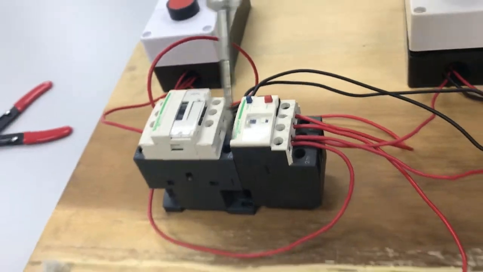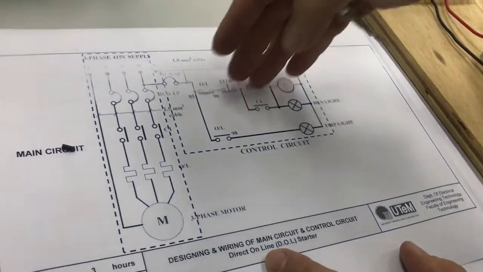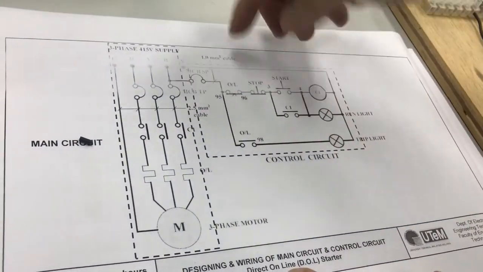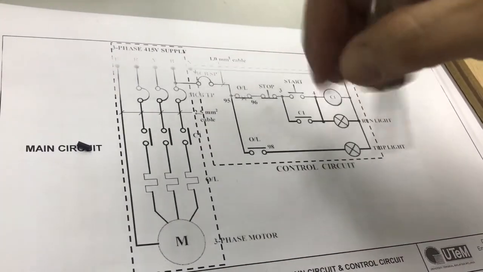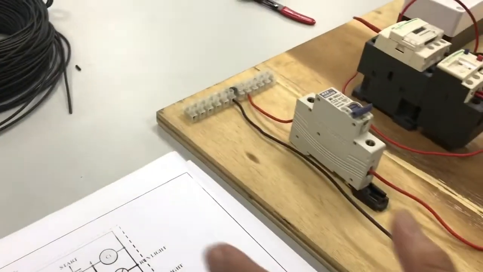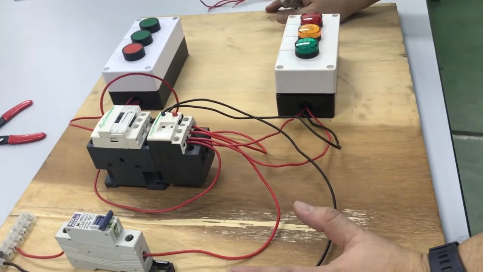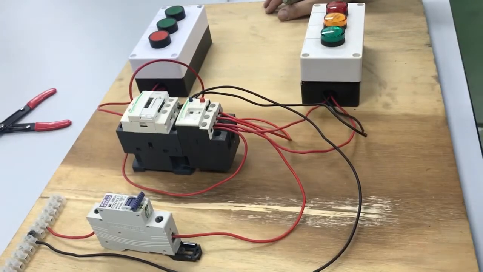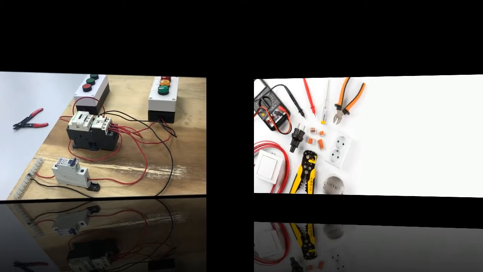Basically, to conduct this experiment, we go phase by phase. We start from this area, this line, and then finish at this line. If you complete it, it looks something like this. All the termination wire is done, so we can test it using direct supply. Okay, thank you.